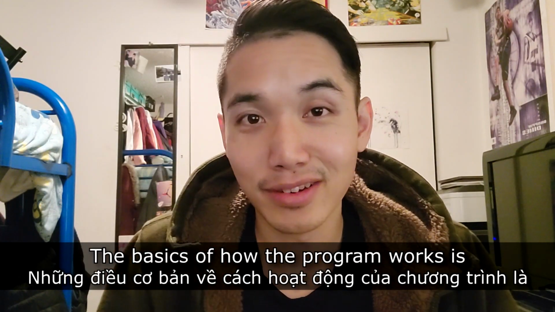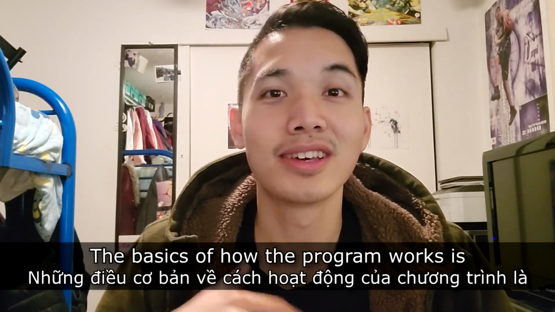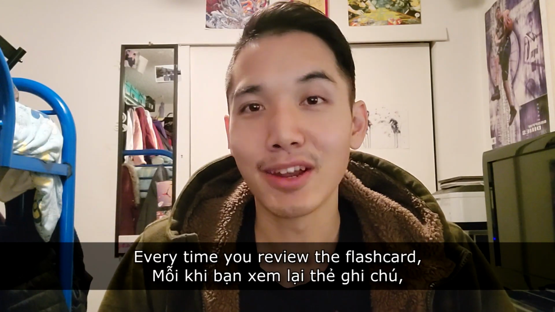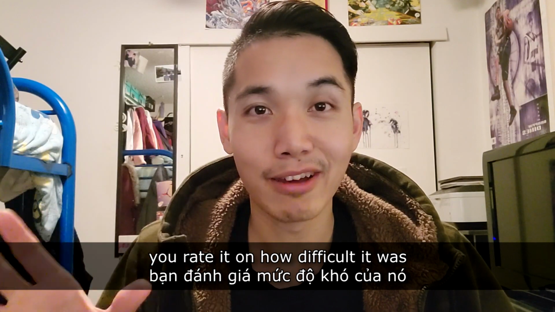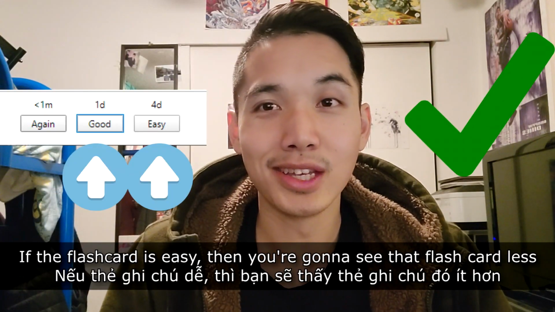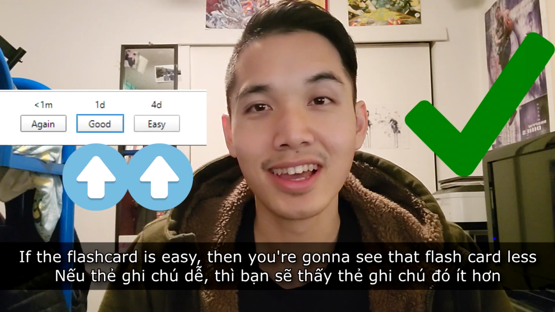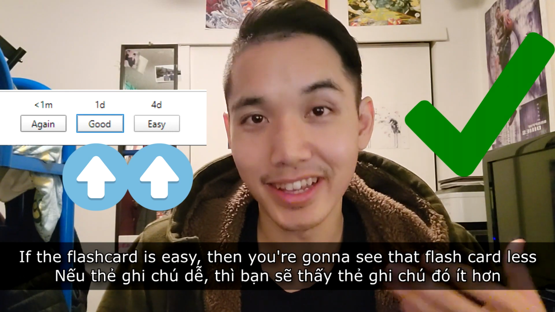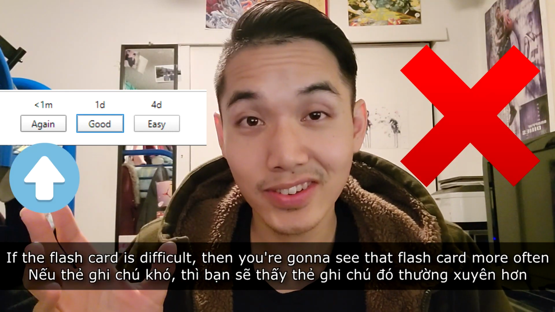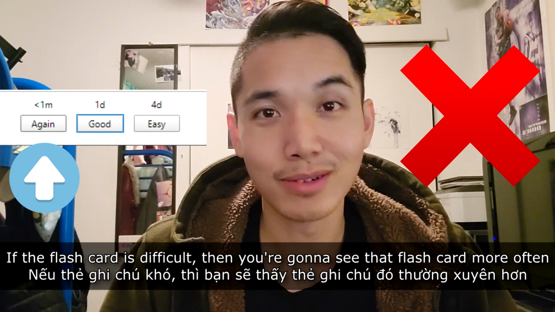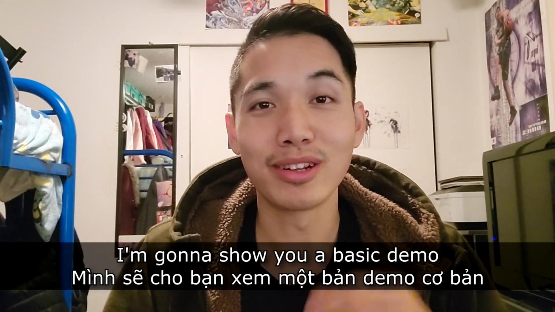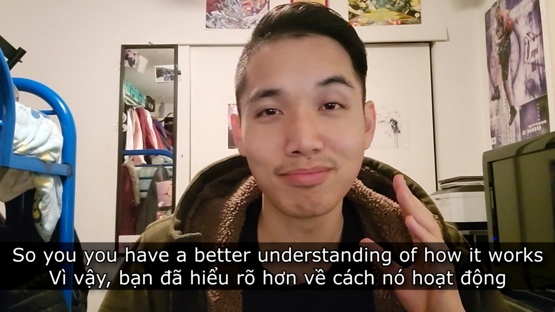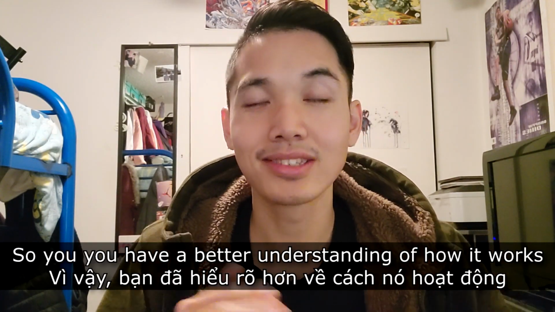The basics of how the program works is you make flashcards. Every time you review the flashcard, you rate it on how difficult it was. If the flashcard is easy, then you're gonna see that flashcard less. If the flashcard is difficult, then you're gonna see that flashcard more often. Alright, that's enough of me talking at you guys. I'm gonna show you a basic demo so you have a better understanding of how it works.